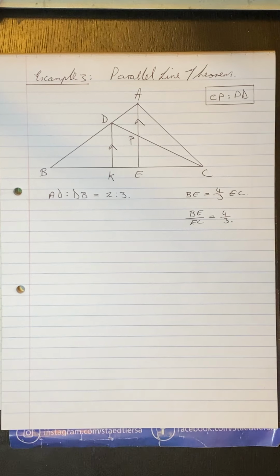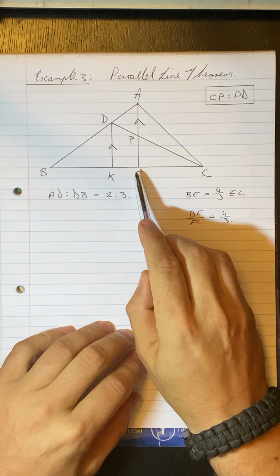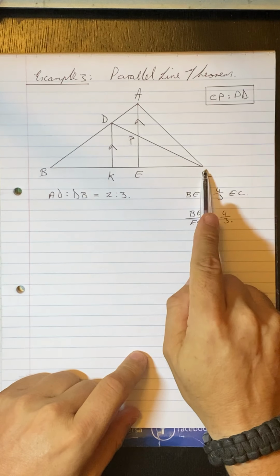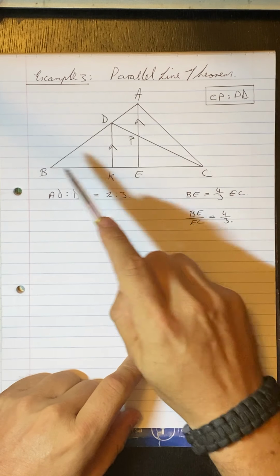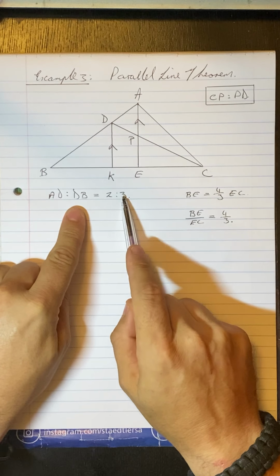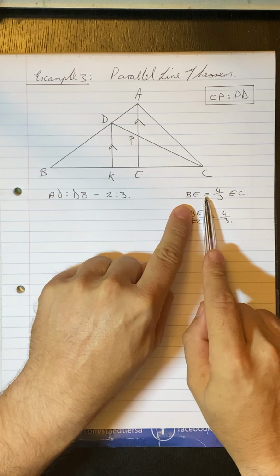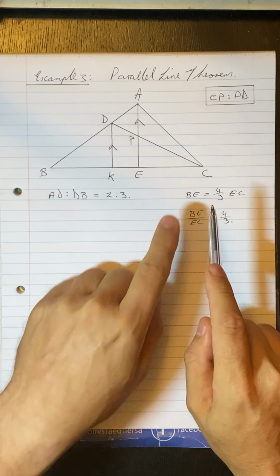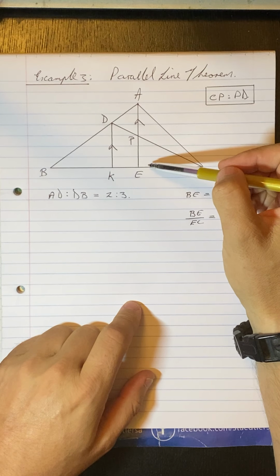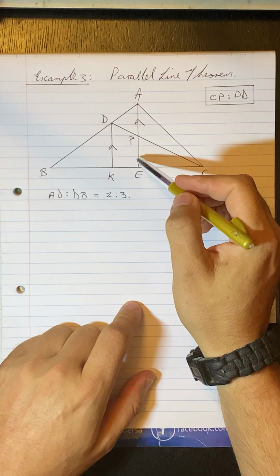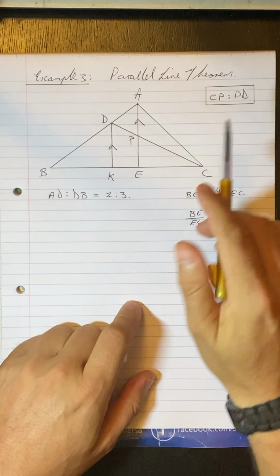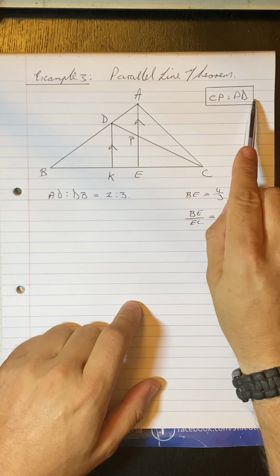It's saying to us, D and E are points on the sides AB and BC of triangle ABC, such that AD to DB is equal to 2 to 3 and BE is equal to 4 over 3 EC. If DK is parallel to AE, and AE and CD intercept in P, find the value of CP to PD.